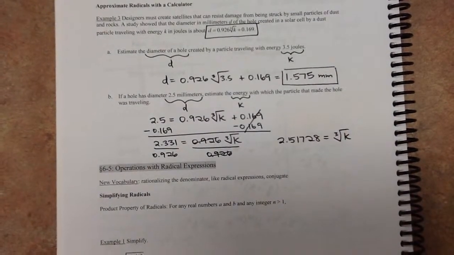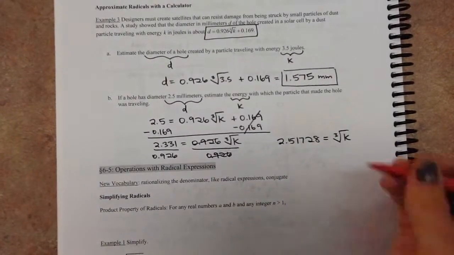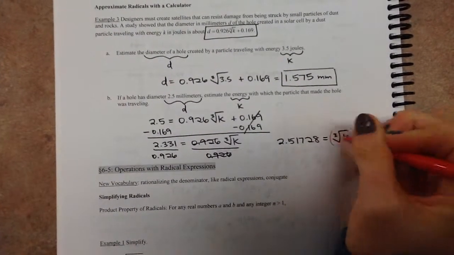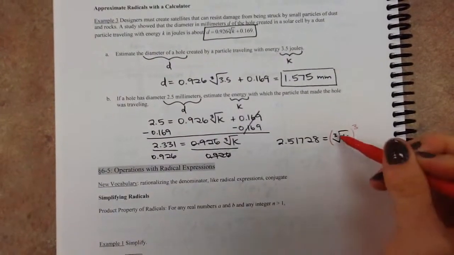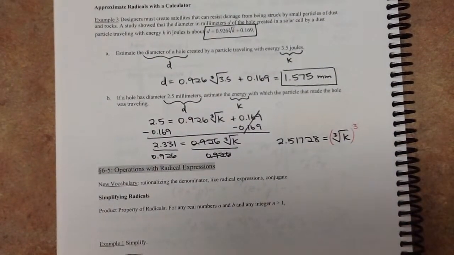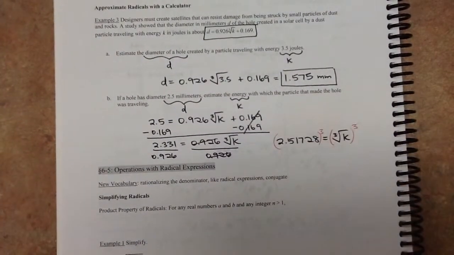Cube root of k. So now we need to get this k out from the cube root. So what we do to cancel out the cube root is we cube both sides, because those are inverses of each other. So when I cube this, the cube root and the cube cancel each other out, just like a square root and a square would cancel each other out. So I need to cube this side as well.